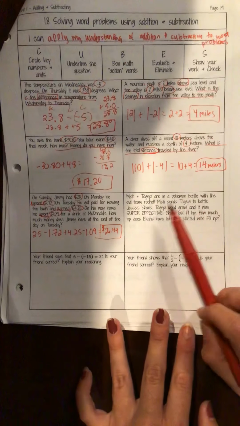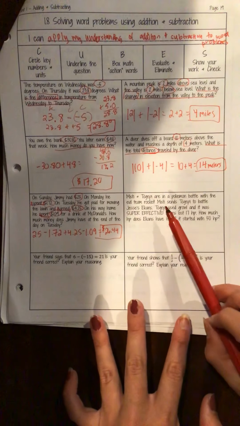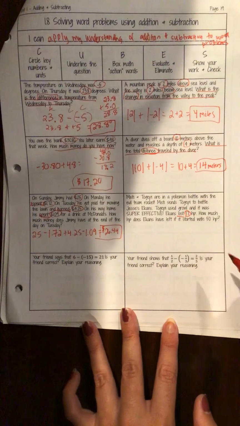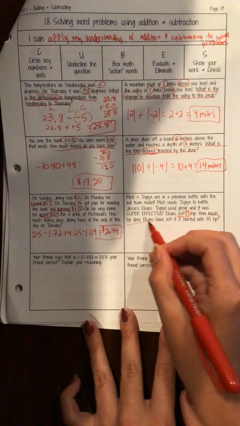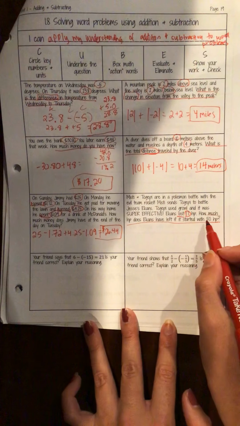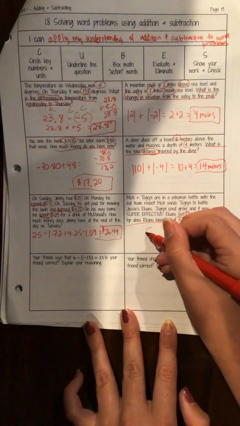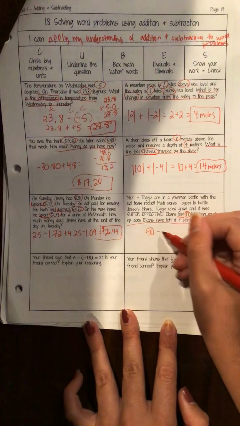Misty and Togepi are in a Pokemon battle with the evil Team Rocket. Misty sends Togepi to battle Jesse's, and they are super effective. He lost 17 HP. Lost. How much HP does he have after if he started with 50 HP? So started with 50, lost 17, should have 33 HP.